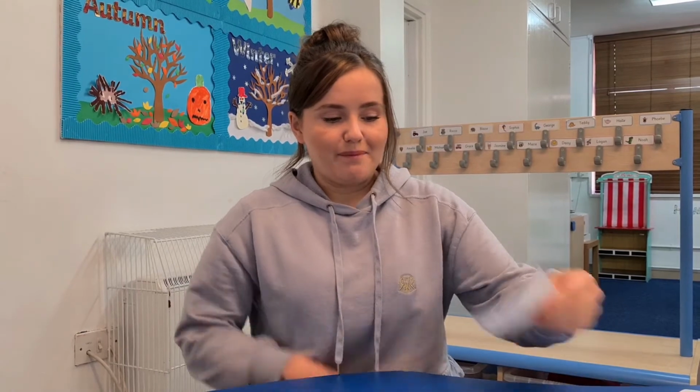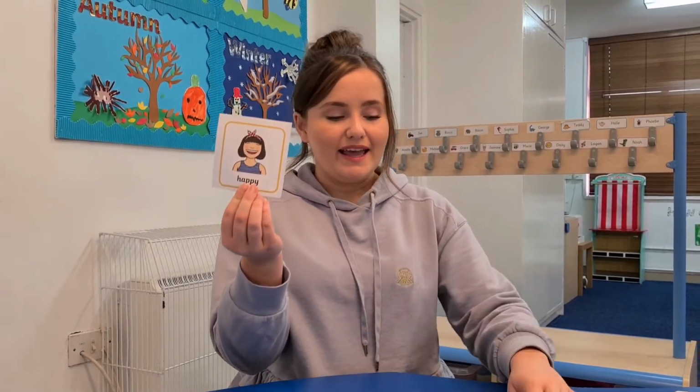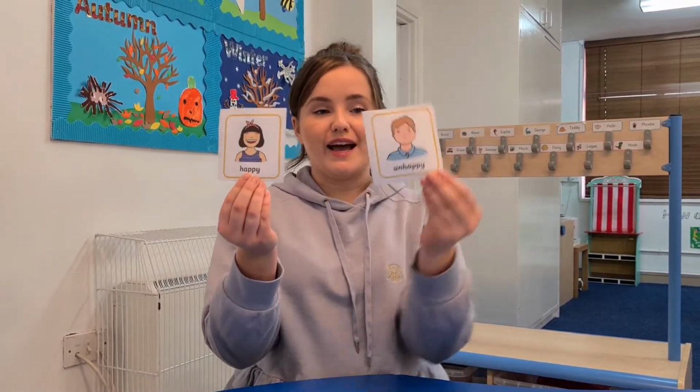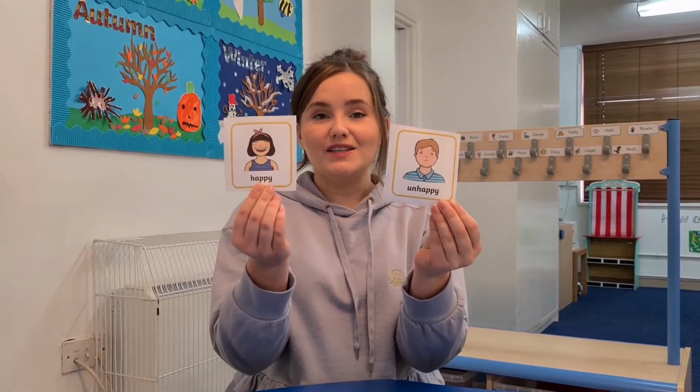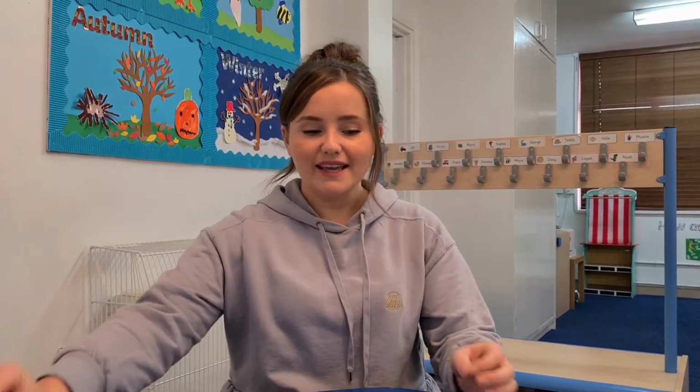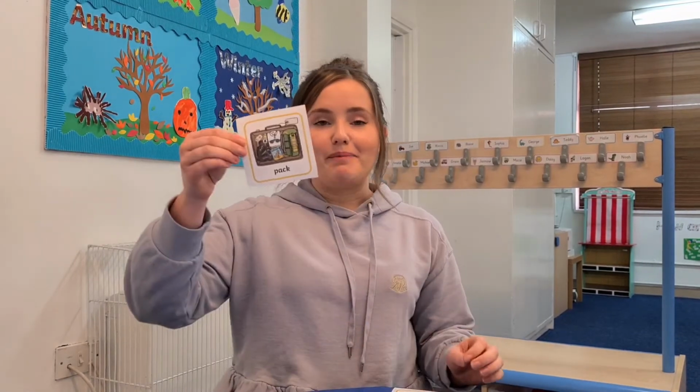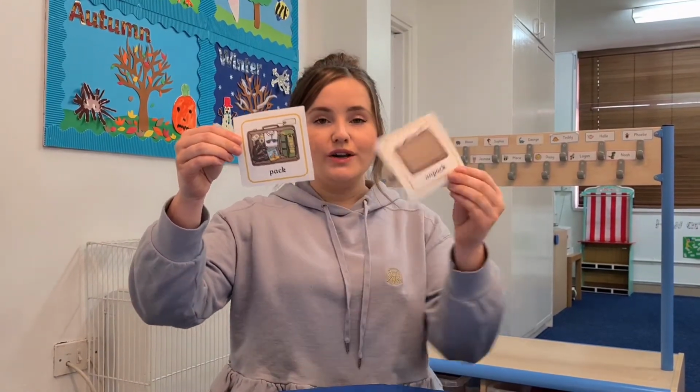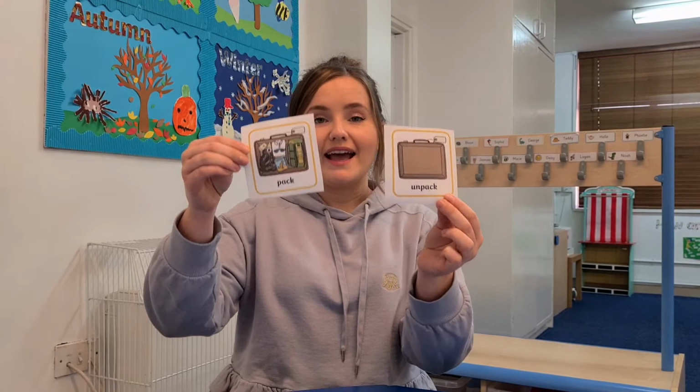And then in English today, we're going to be looking at the prefix un. And a prefix, it's not a word by itself, but it can be added to the beginning of a word to change the meaning of the word to the opposite. So for example, I've got the word happy, and if I add un in front of it, I have unhappy, and these are opposites. Same with the word pack, and if I add un at the front, I've got unpack, and they are opposites as well.